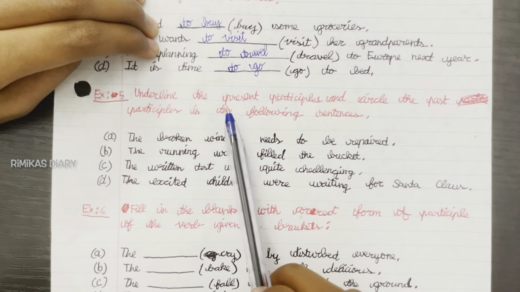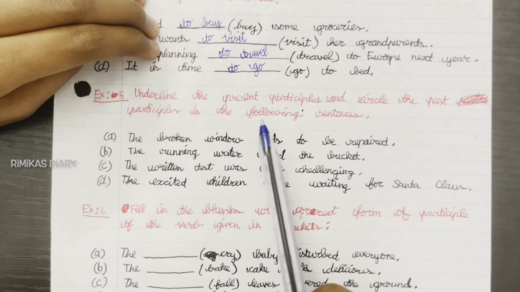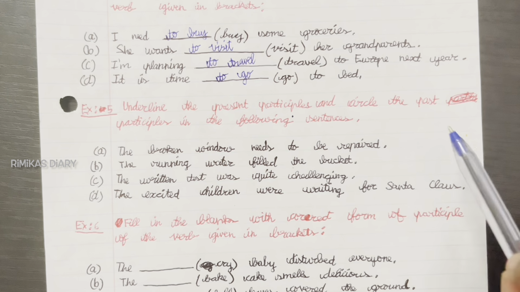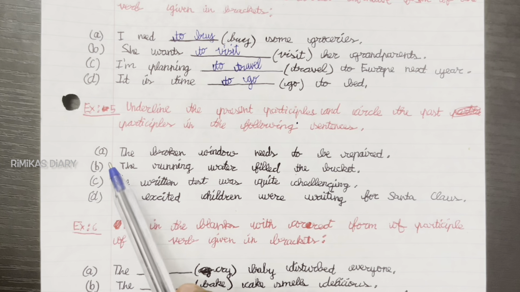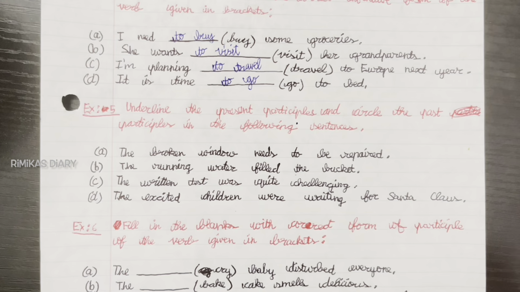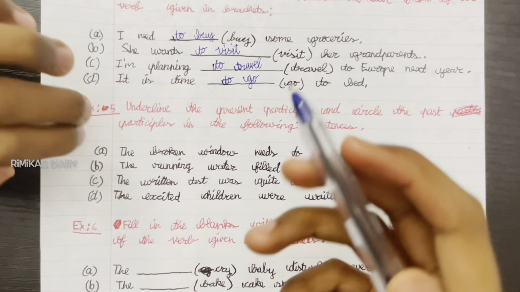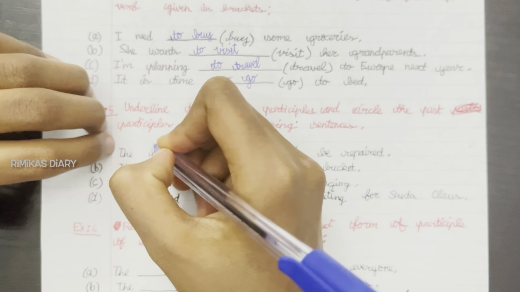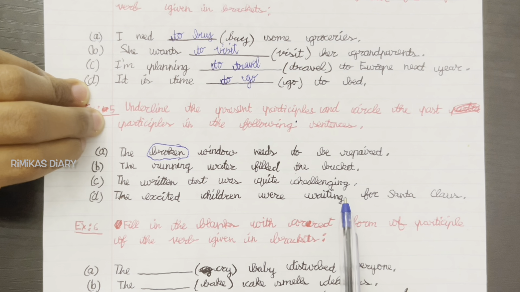Exercise 5. Underline the present participles and circle the past participles in the following sentences. So we have to underline the present participle and circle the past participle in the given sentences. So let's read the first sentence. The broken window needs to be repaired. So here, broken is the past participle since it ended with en. So we have to circle the past participle. So I'm circling broken.